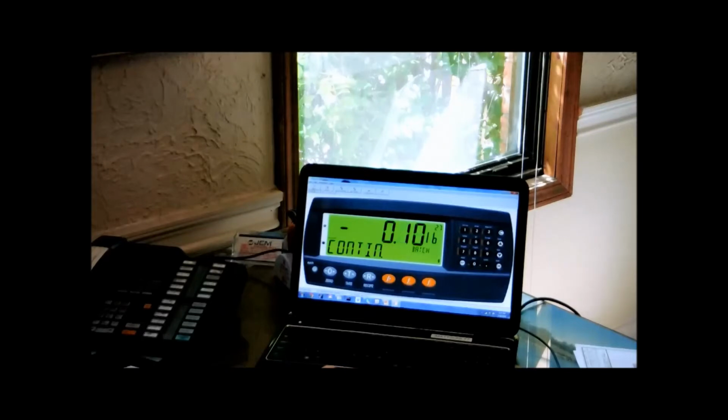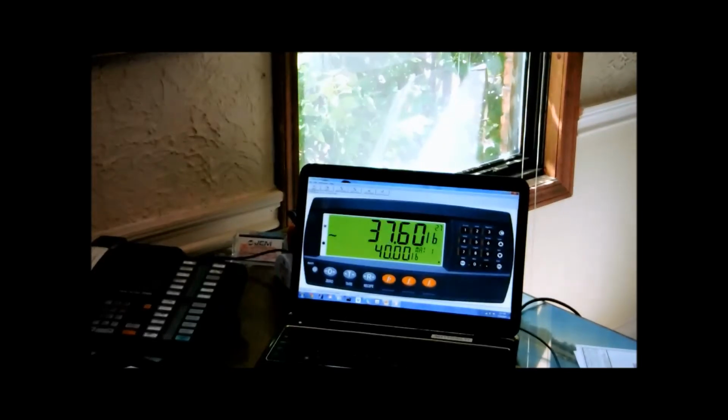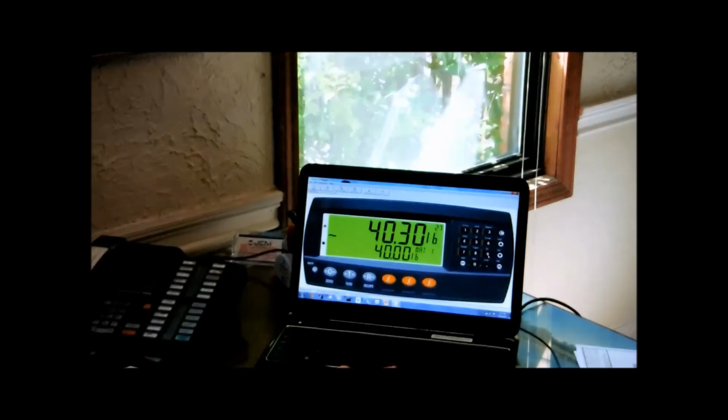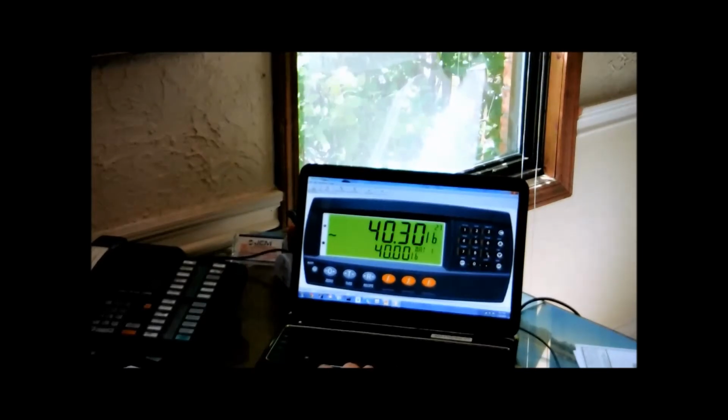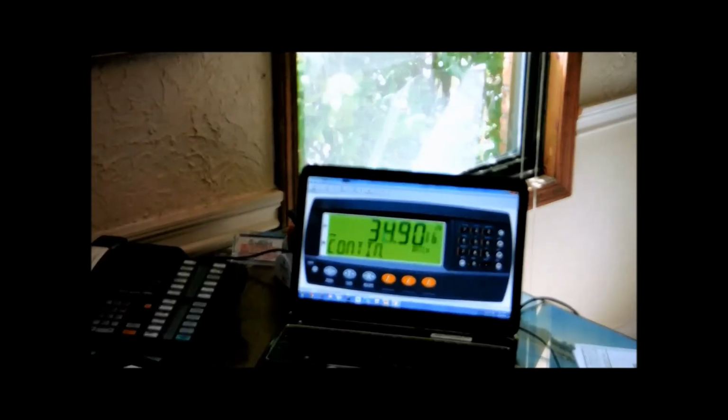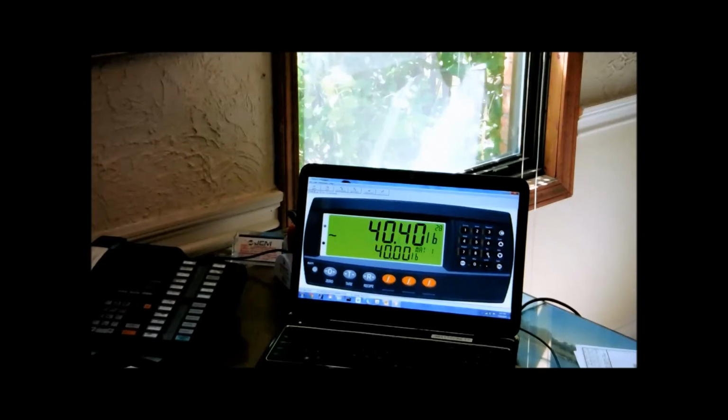Scale into run. Discharge. Let's do one more.